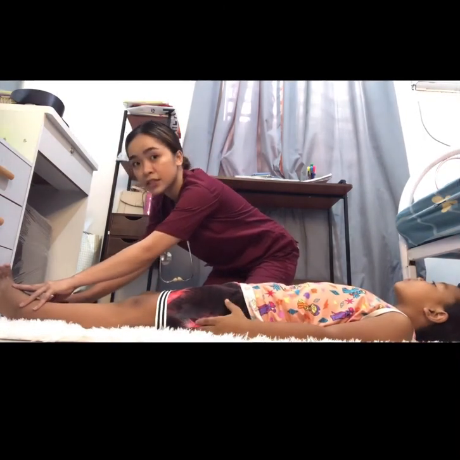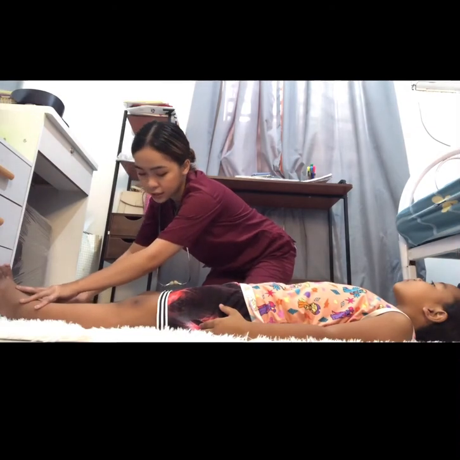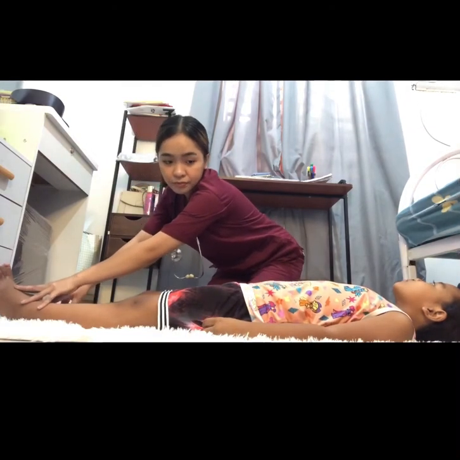And assess the dorsalis pedis pulse and radial pulse for a complete assessment.